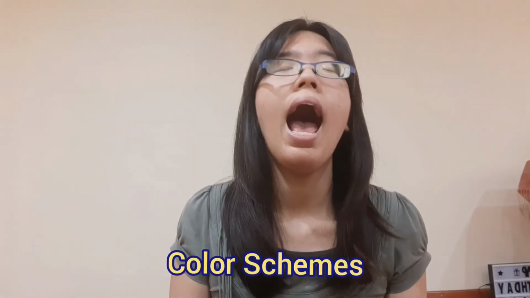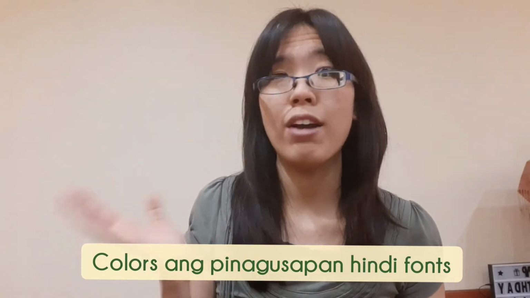Color schemes. Aside from graphics and images, always consider color schemes when designing a flyer. And ito ang ginagawa ko before I started out on a project. Nag-iisip muna ako ng color schemes on what is best to use on a certain project. Kunyari, you are asked to design a professional looking flyer. So, the colors should be white, black, or gray as your background. And always use the black or white text fonts depending on your background color.